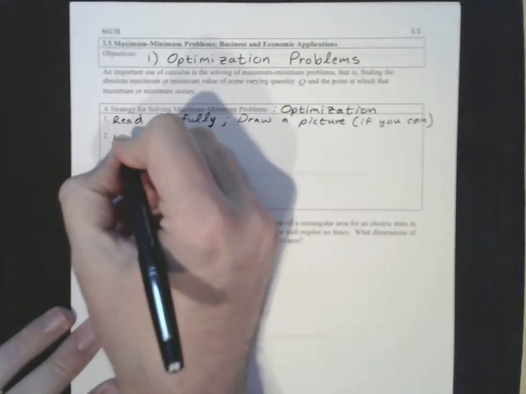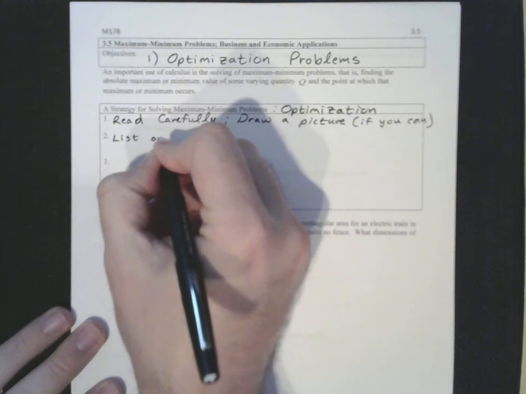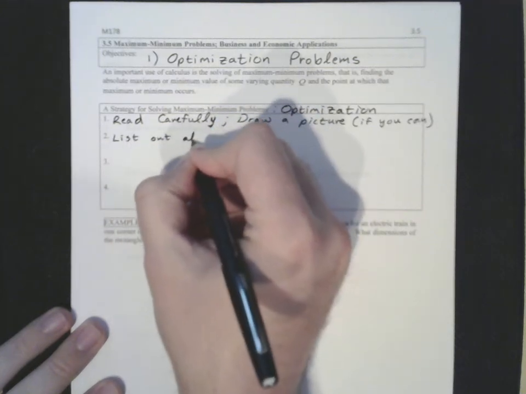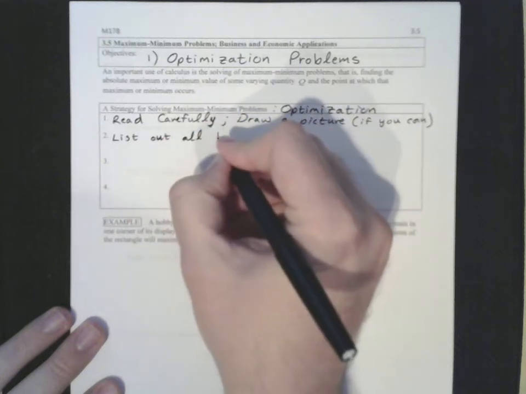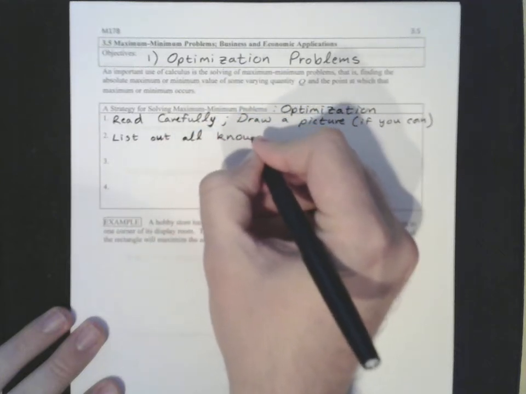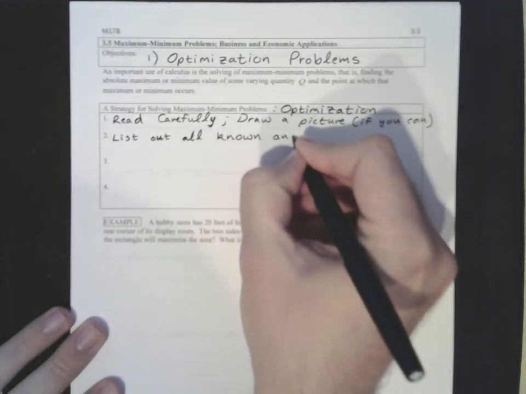So that's why in step 2, what we want to do is list your variables. So we're listing out all known and unknown variables.